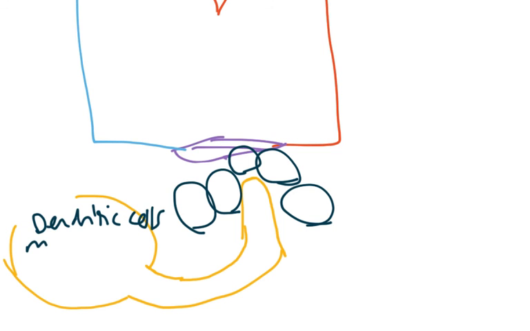And a lymph node is just going to be a little ball of lymph, which is this fluid that comes from the interstitium. And in here is going to be your immune cells. So you have some dendritic cells, you have some macrophages, and some B cells, and some T cells.